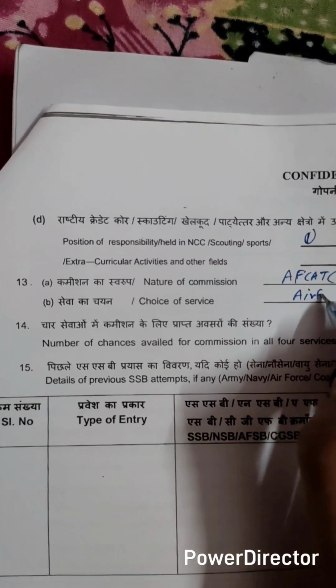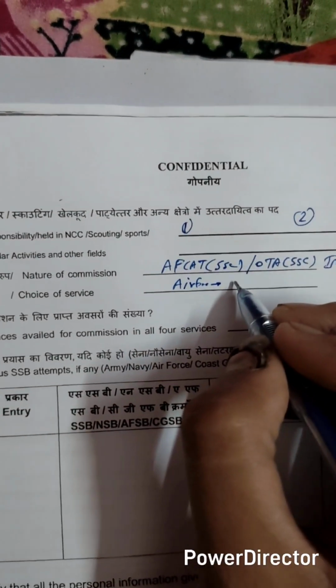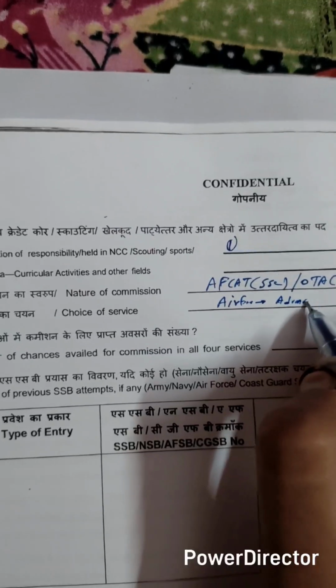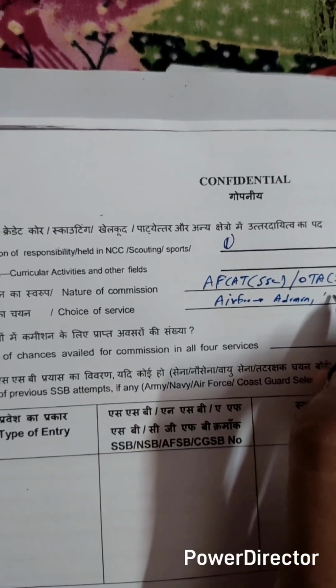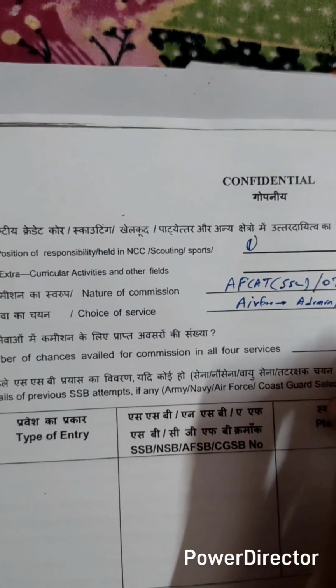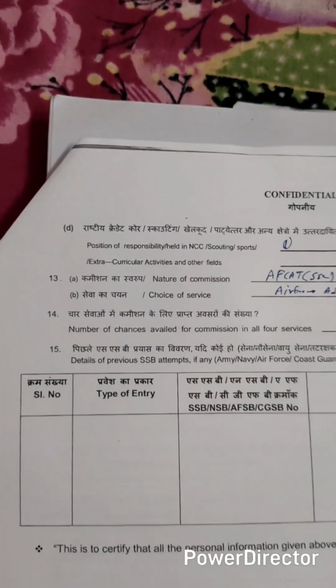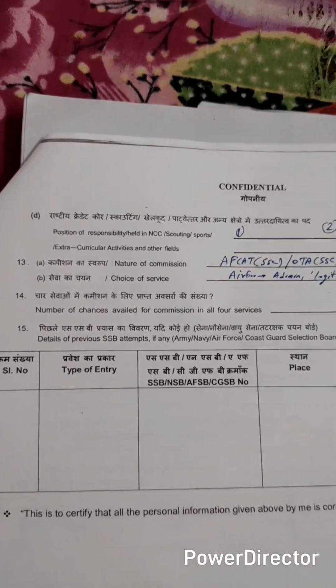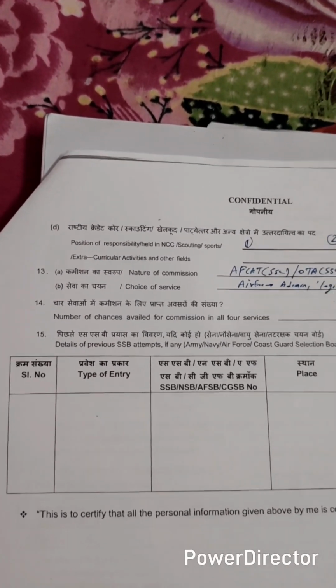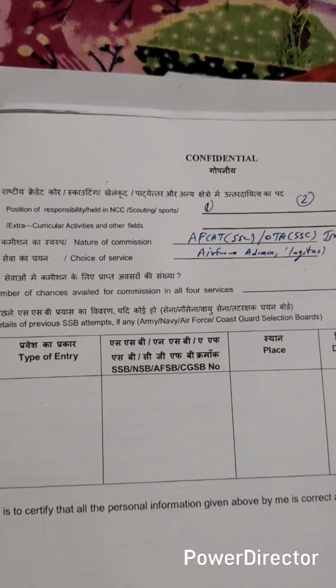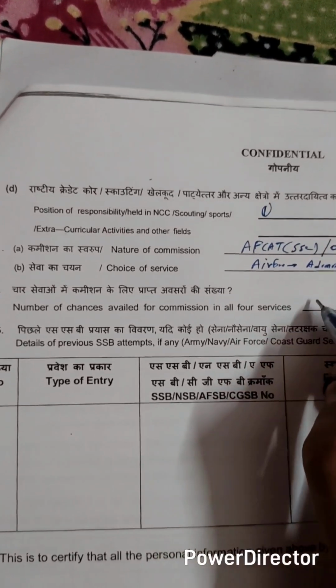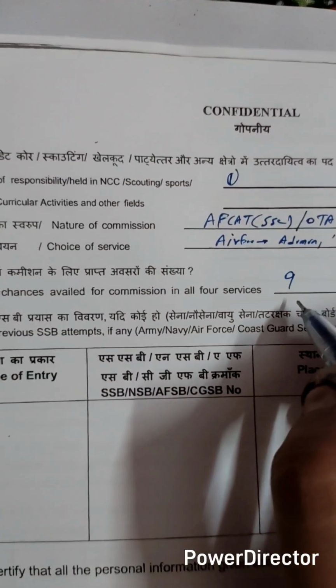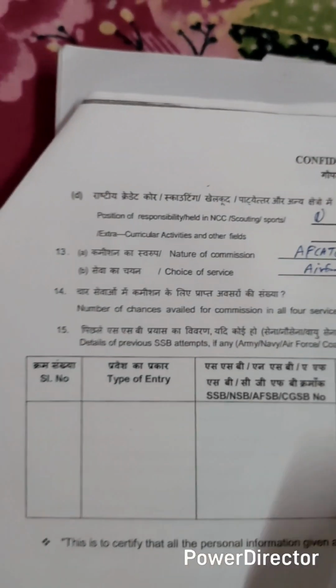Like in Air Force, if you are going for admin and logistics, or for the flying branch, or similar things, you have to write it. Now the number of chances availed for all the four is basically telling you the number of SSB attempts. Like if you have done 8, 9, 10, or whatever, you write that number.